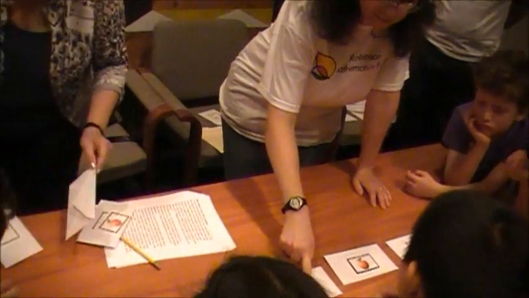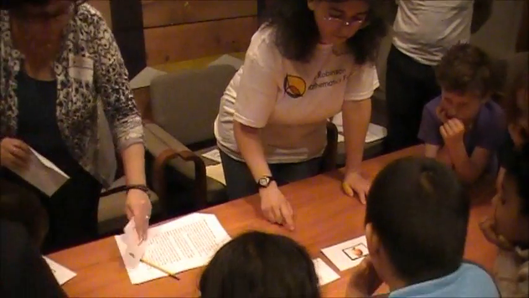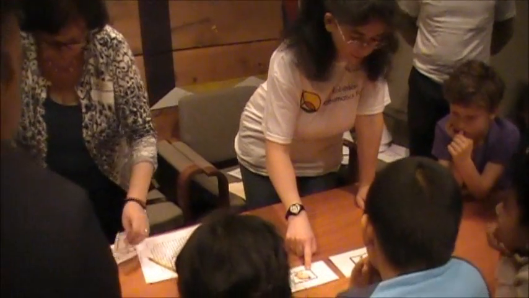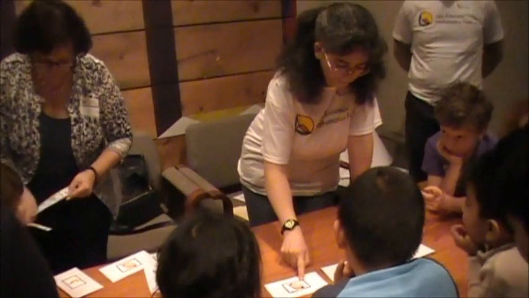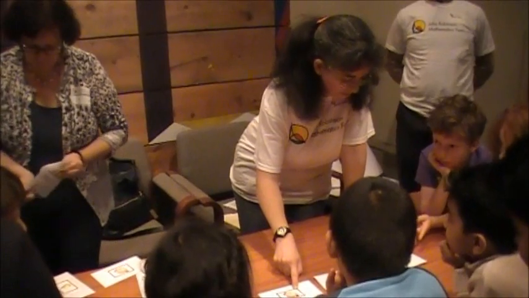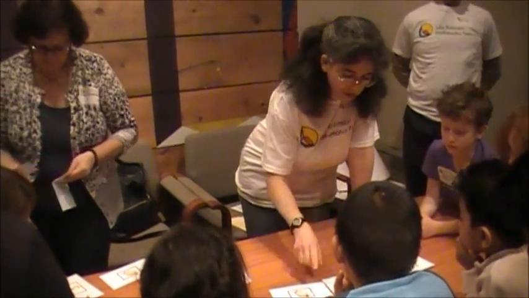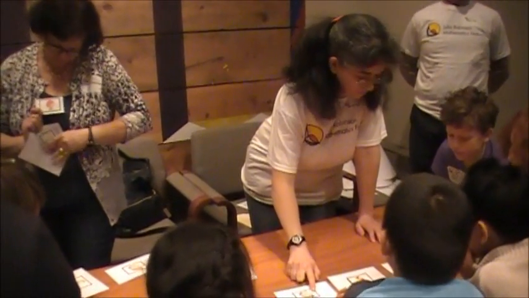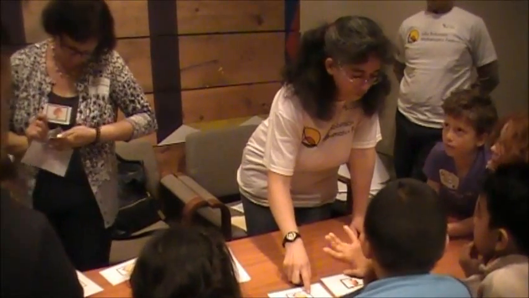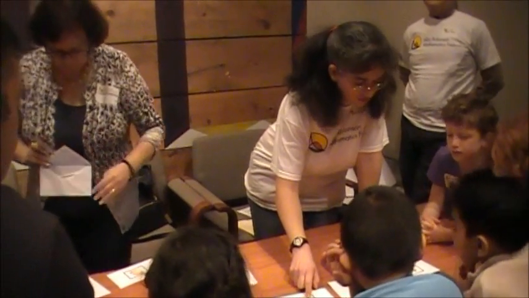So what could be in this one? What could be in this one if it's mislabeled? Do we have apples in there? Yeah, we could have apples in there. What else could we have in there? The orange and the apple. We could have both apples and oranges in this box, right?